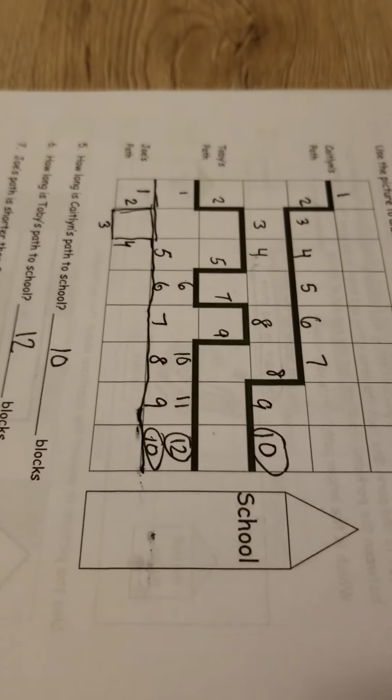Order the paths from shortest to longest. Alright, well, we know Joe took the shortest. So out of the 3 numbers, 8, 10, and 12, 8 would be the smallest. So that would be Joe. And then next is Caitlin, who has 10. And then Toby with 12.